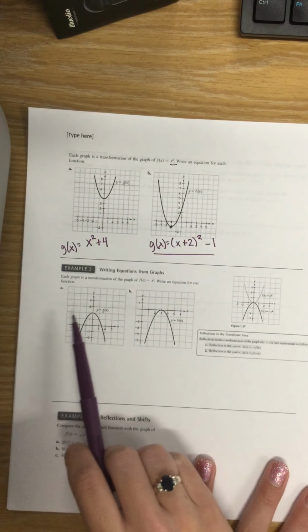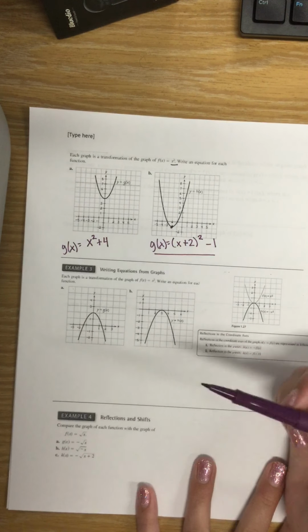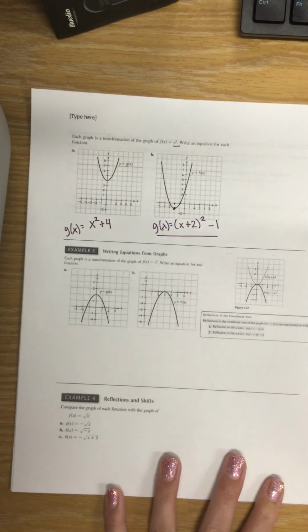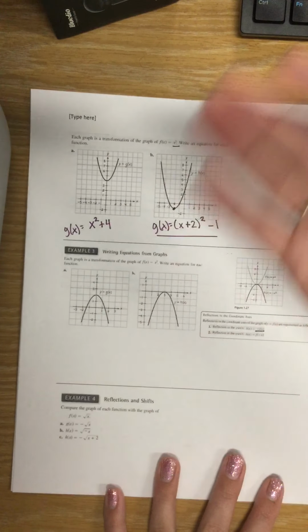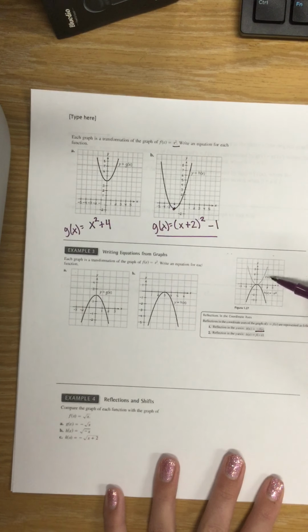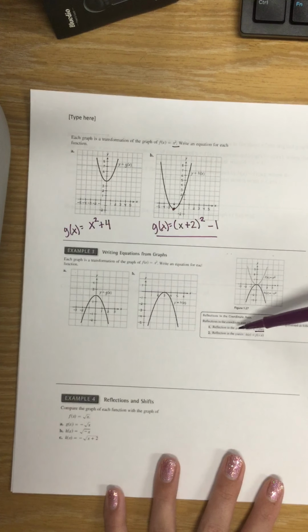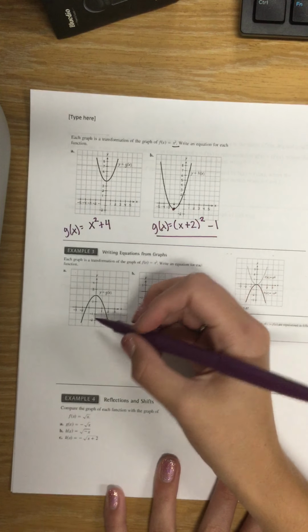Okay, next one. Each graph is a transformation of the graph of x squared. Write the equation for each function. Same thing here, but we're introducing another concept that's a review. A negative reflects it along the x-axis. It just mirrors it like that if it's out front of the function. If it's a negative in with the x, that's when it reflects it across the y-axis, the other way around. These were both reflected across the x-axis, so we're just making them negative.